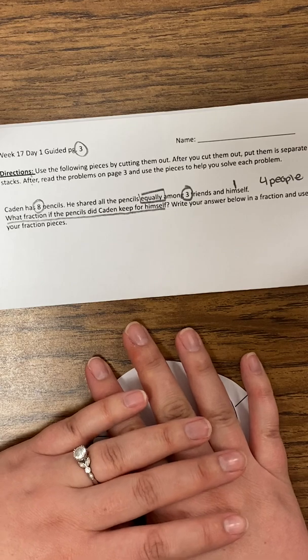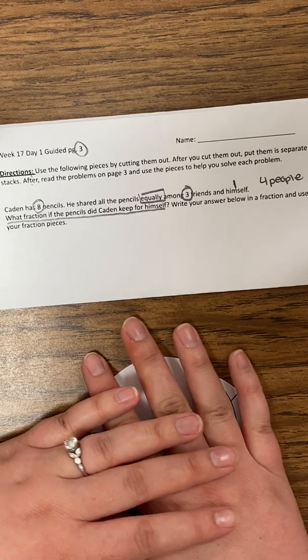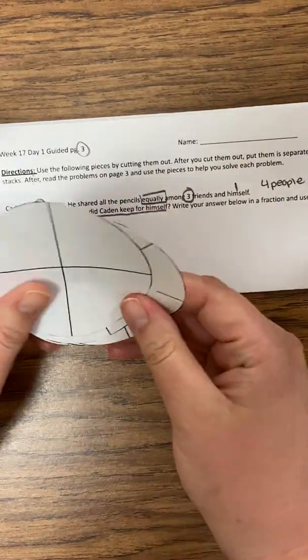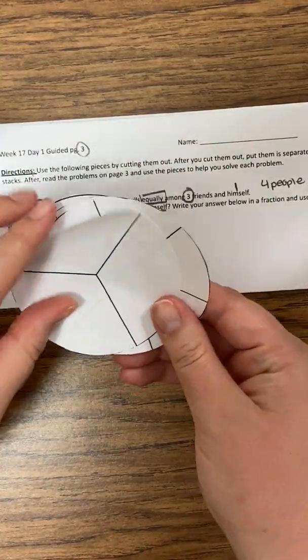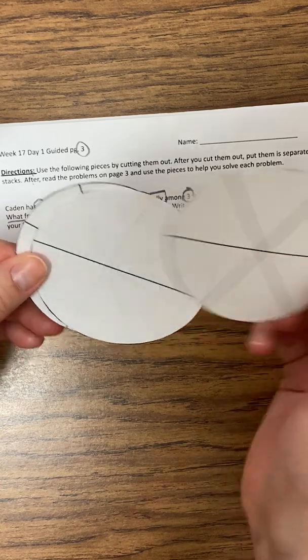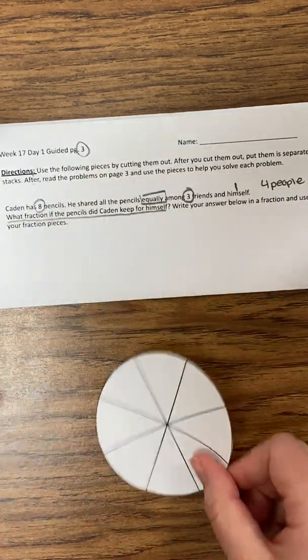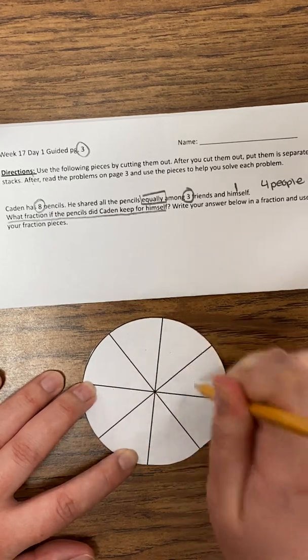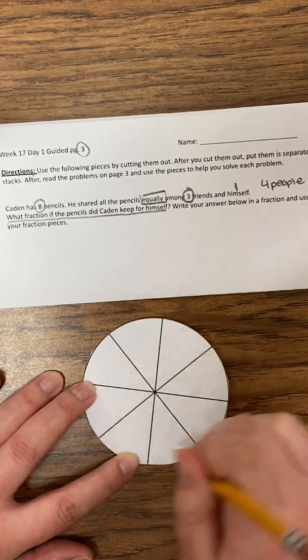So how many pencils were there, boys and girls? 8. So I'm going to look for the circle that is 8. So that's 4, 3, that's 6, that's half. All right, here's 8. And always double check, okay? So we have 1, 2, 3, 4, 5, 6, 7, 8. Yep, this is 8.